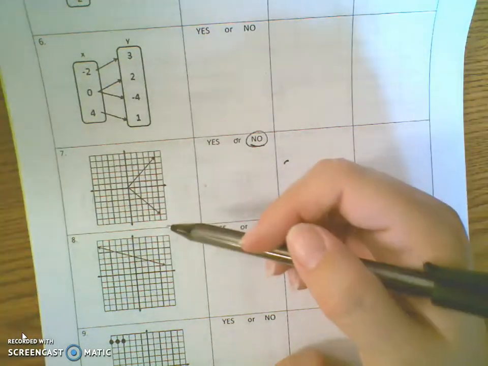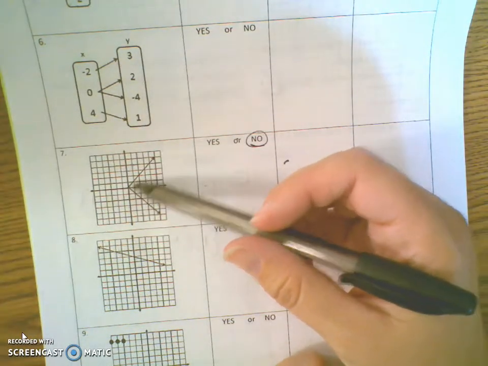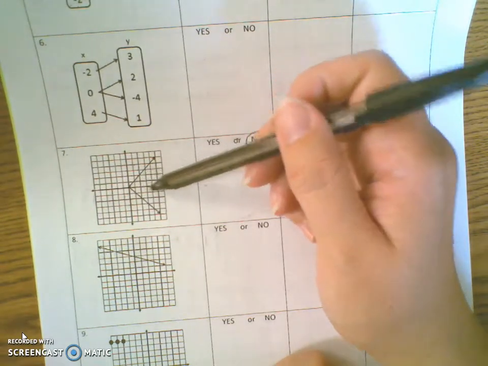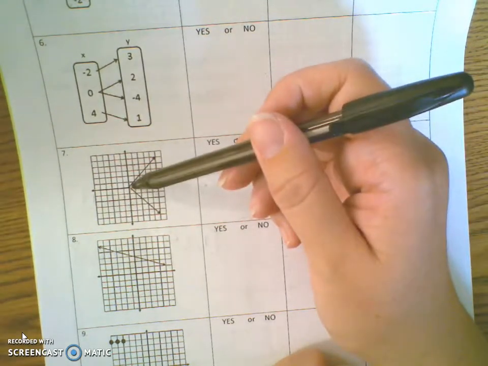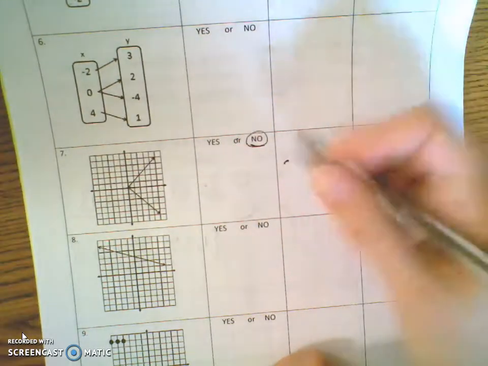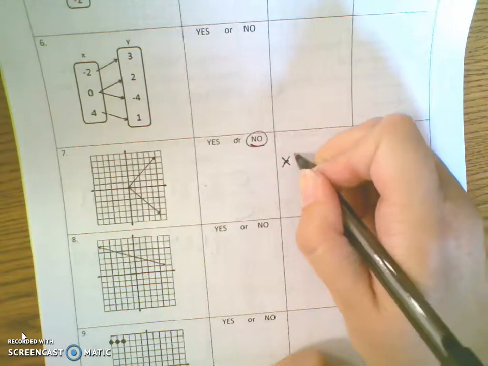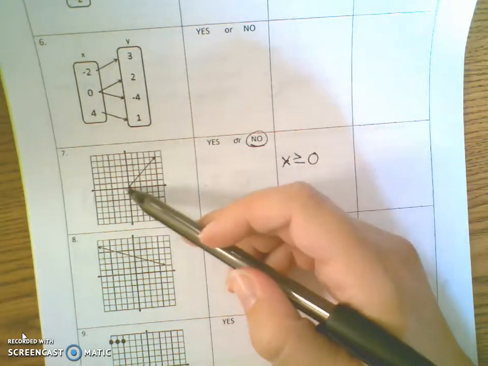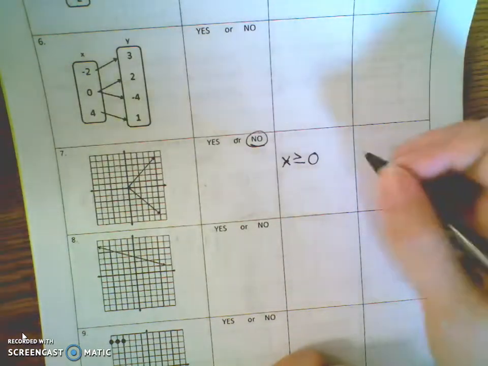Okay, now this is a little bit different. So my x, this is continuous. X could be 0, and it could be anything above 0. I'm going to use everything from here on out. So I'm going to write x is greater than or equal to 0, because it could be 0 or it could be anything bigger than 0.